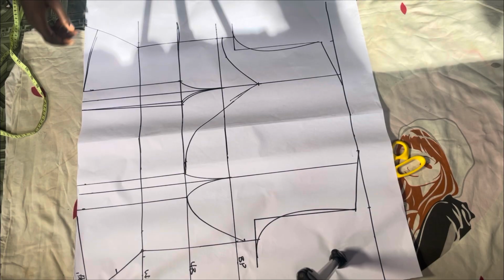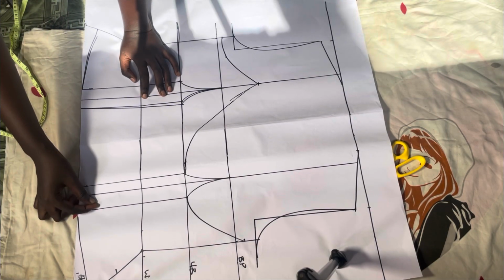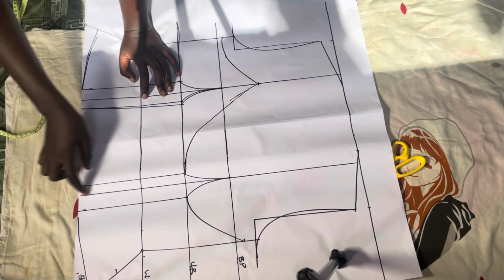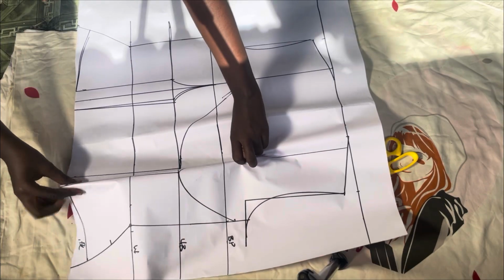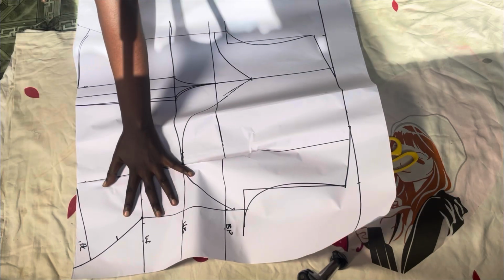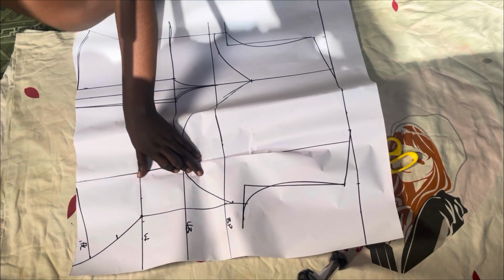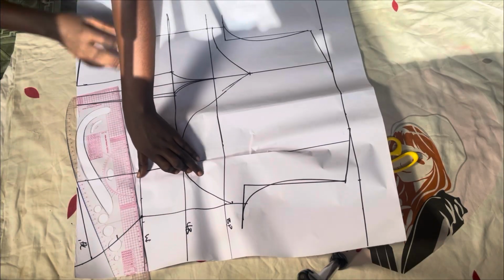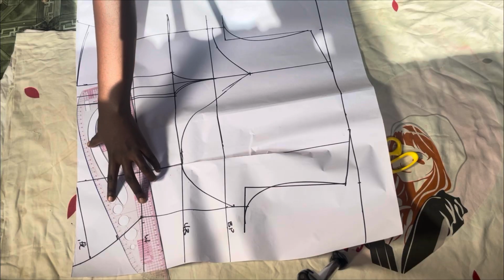We want to go ahead to connect that back into this part here, but to do that we need to close our dart. So we want to go ahead now to close up our dart so we can curve that part in. Now from that 2 inches we came up by, we want to go ahead to curve this all the way down.